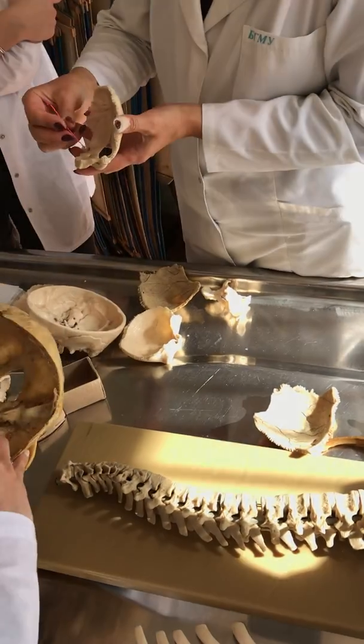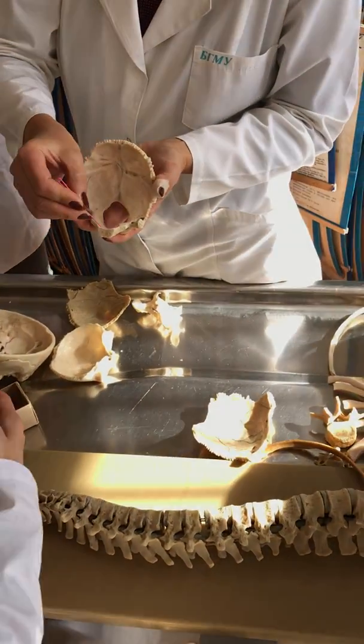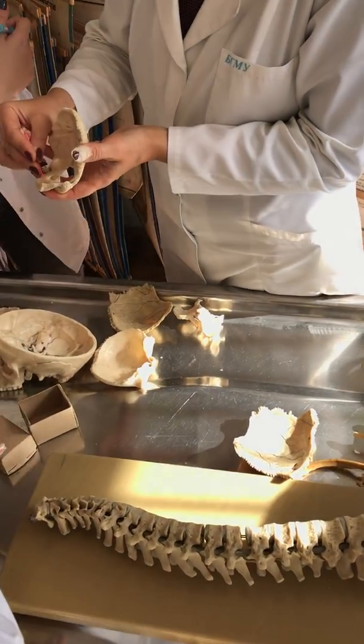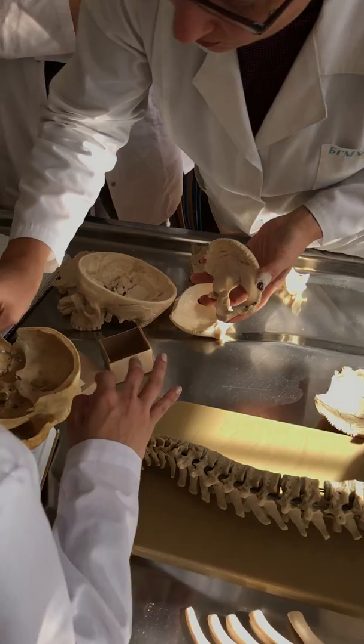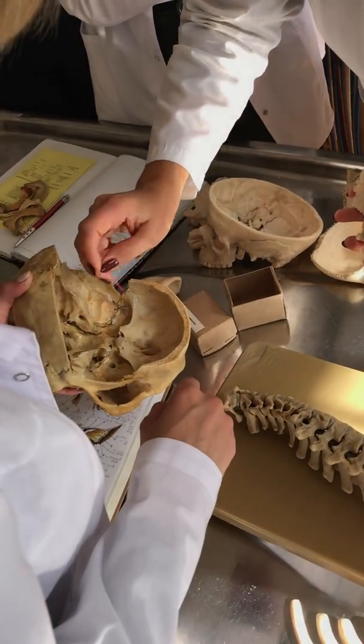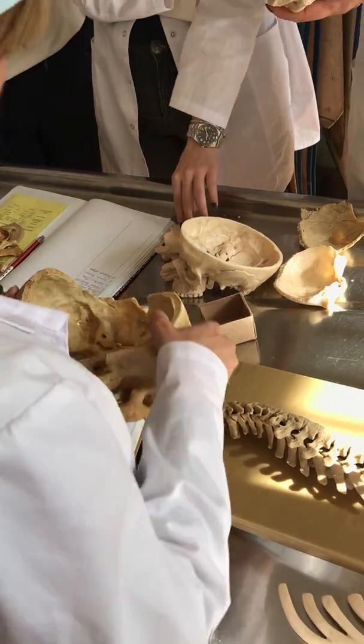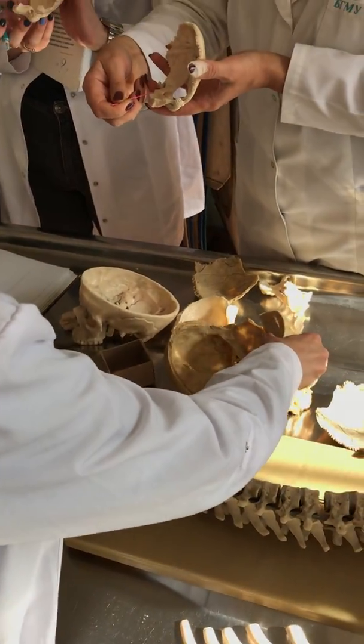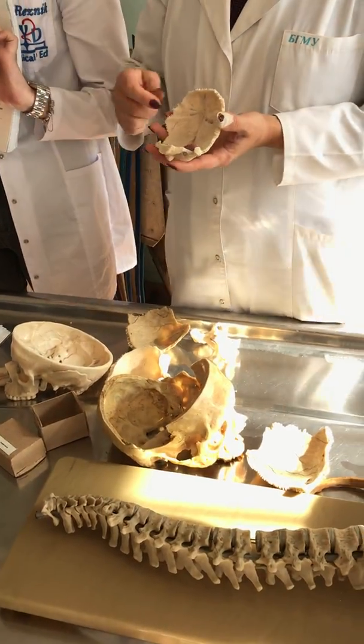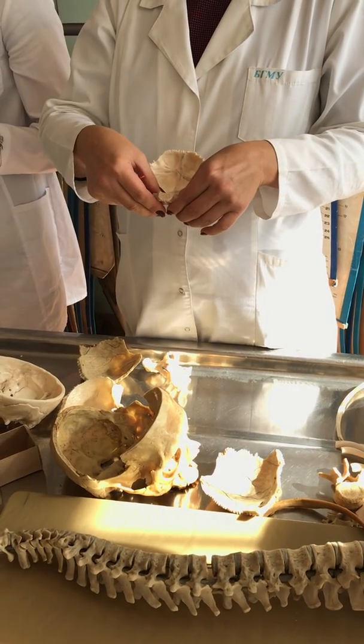Where is it again? It's here. On the sides. You see this groove. So you see, we'll take all other parts. This groove is like the margins of this clivus from the inner side. What else? The next part is the lateral parts.